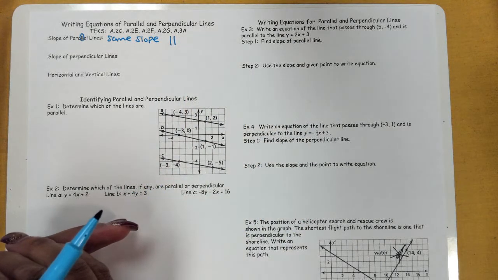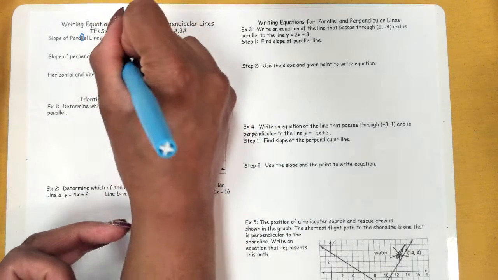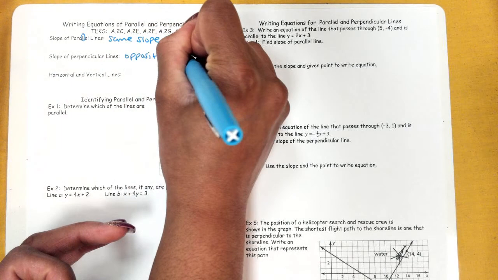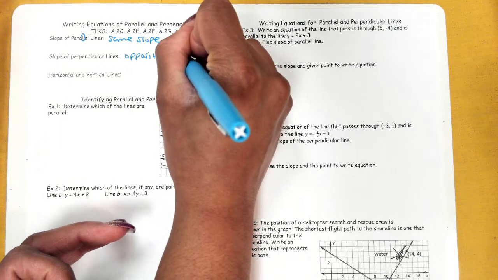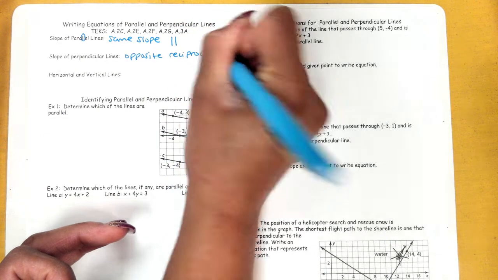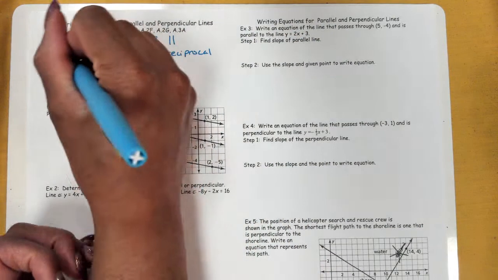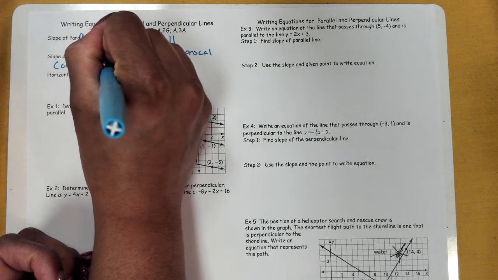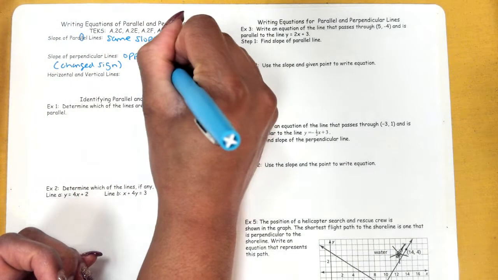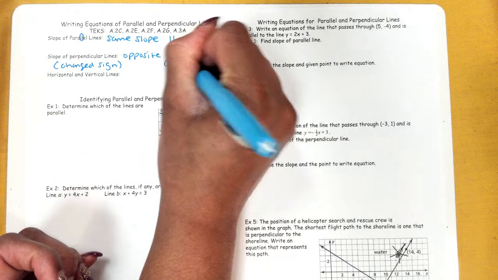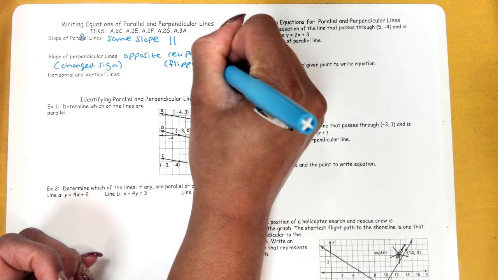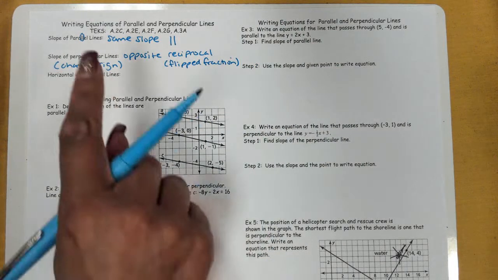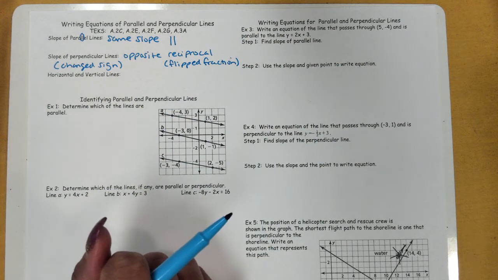Now the slope of perpendicular lines is the opposite reciprocal. So this means we're going to change the sign and flip the fraction. And note, in order for it to be perpendicular, it has to have both.